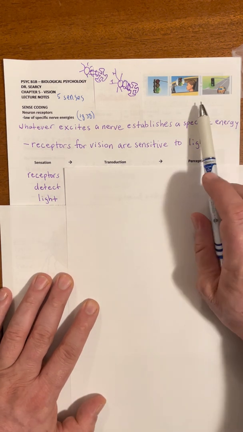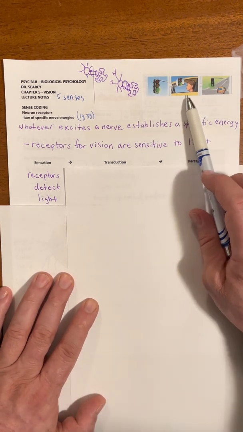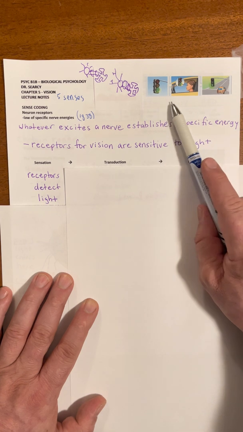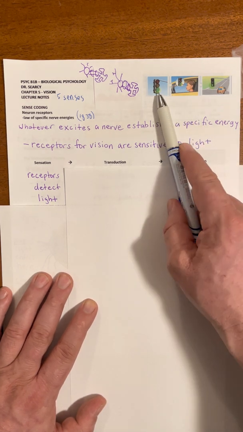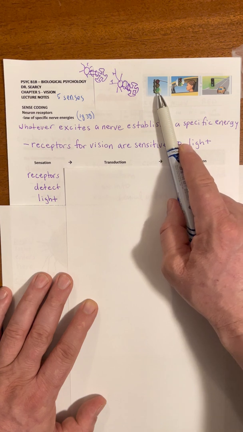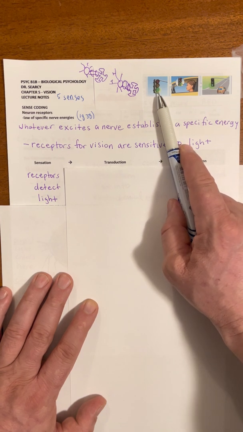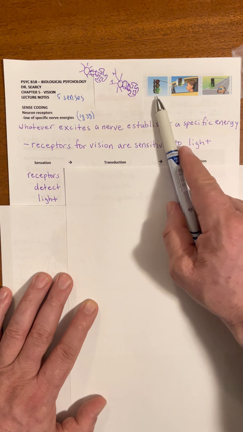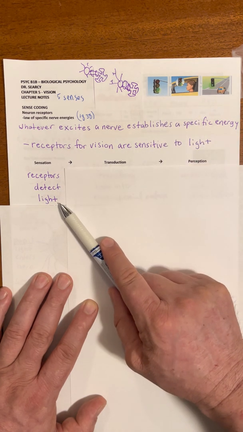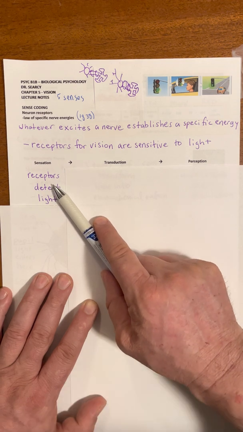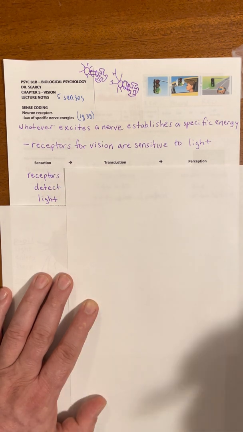So say you're sitting at a traffic signal, you are waiting for some signal to be able to go, right? You're waiting for the green light. Once you see the green light, you're going to be able to go. The idea is that the green light is what is making contact with your receptors when you experience sensation.